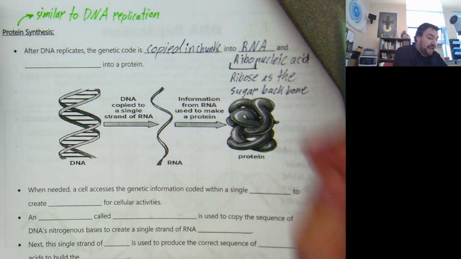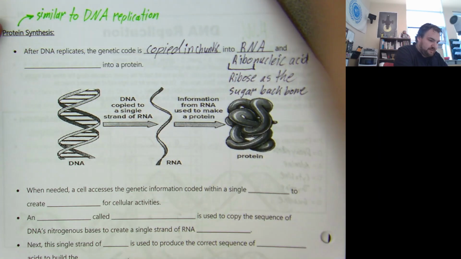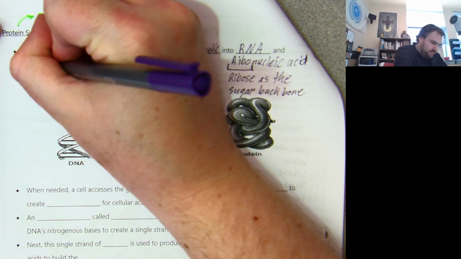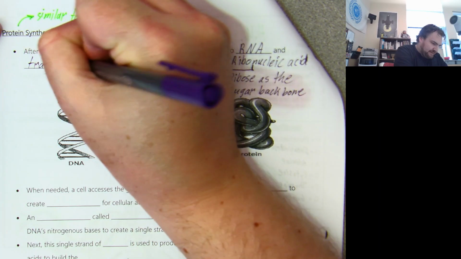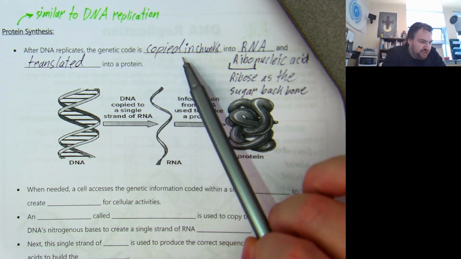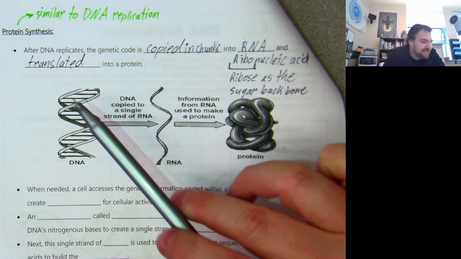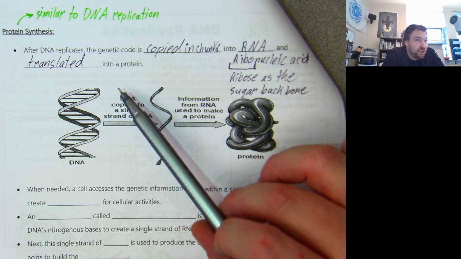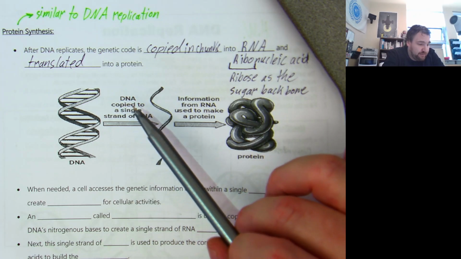And then the RNA gets translated into a protein. So after DNA replicates, the genetic code is copied in chunks into RNA and translated into a protein. Every one of those RNA chunks is going to code into potentially a different protein.